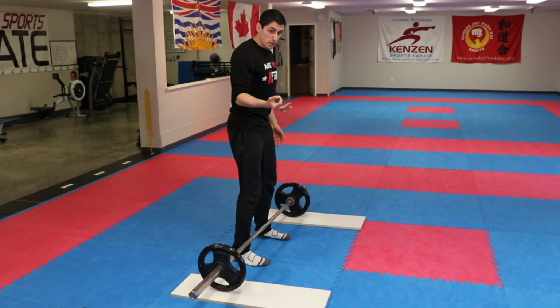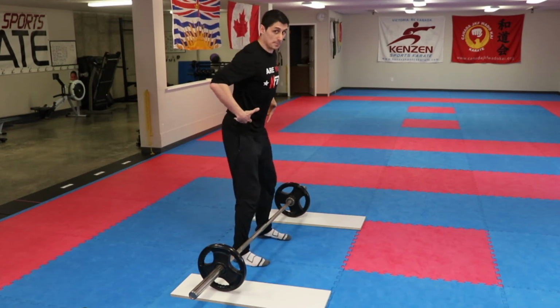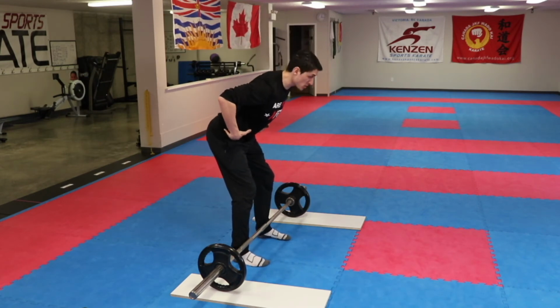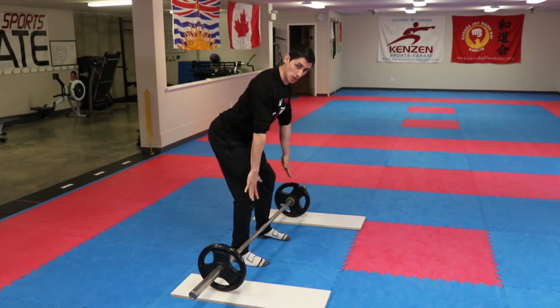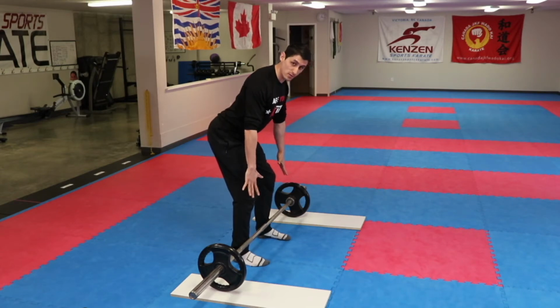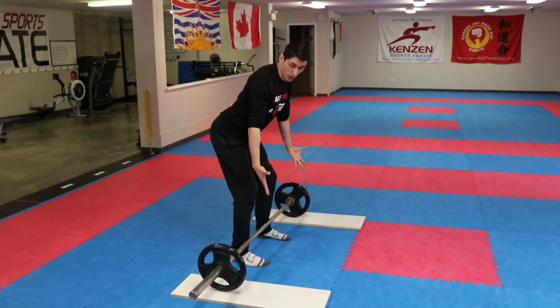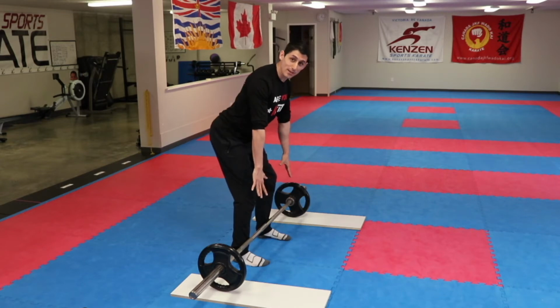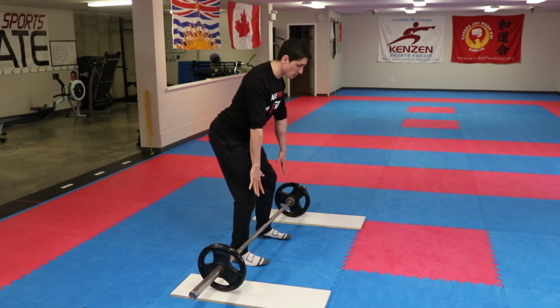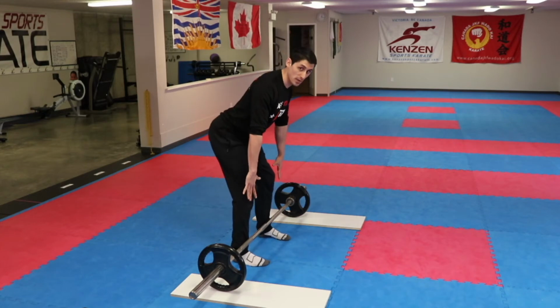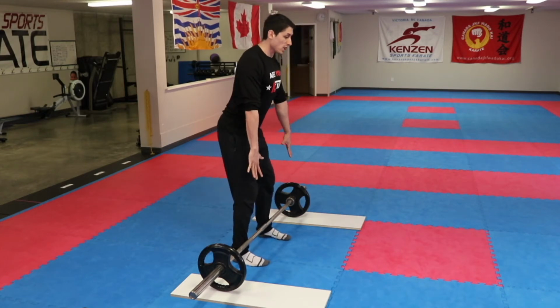So to properly do a deadlift, hips go back into our hip hinge. From there, we want to have nice and long arms. One of the big keys to a deadlift is having long arms. If you don't have long arms, you just want to make them as long as you can. Reach as far as you can as you get your hip hinge working. Hips go back, long arms.